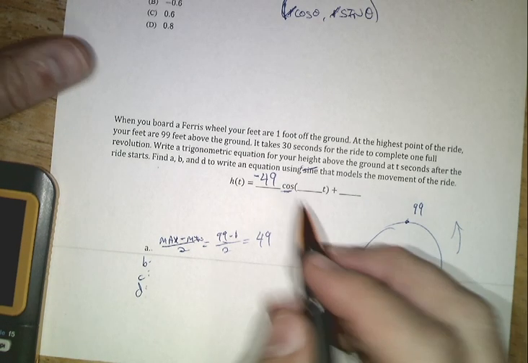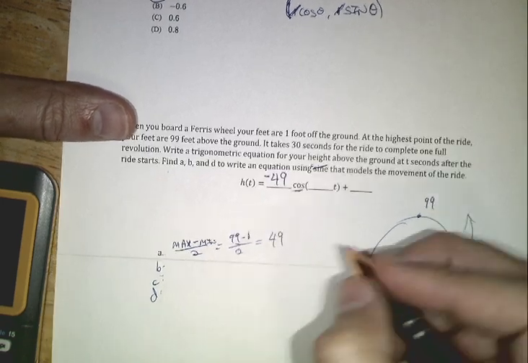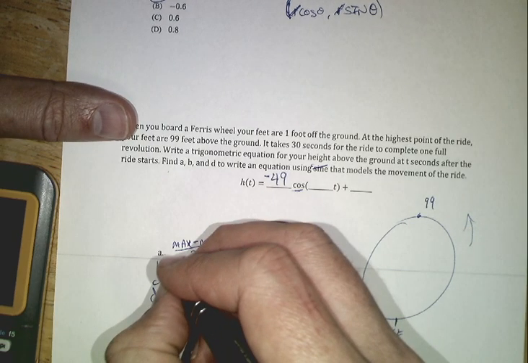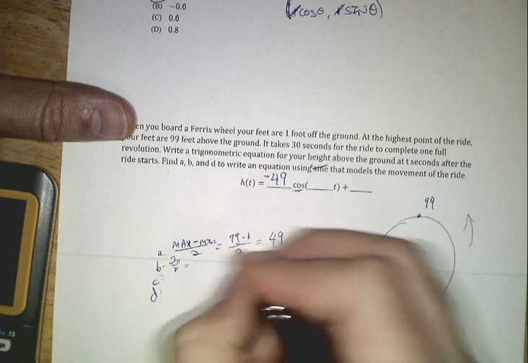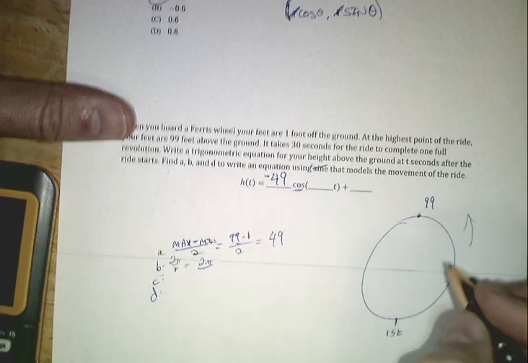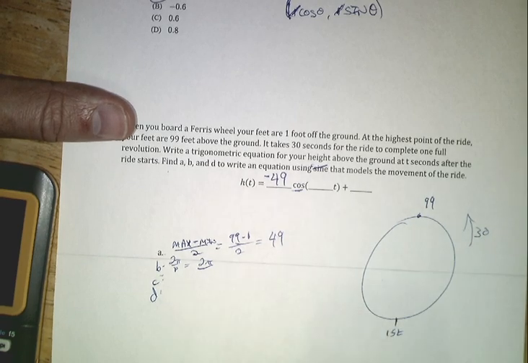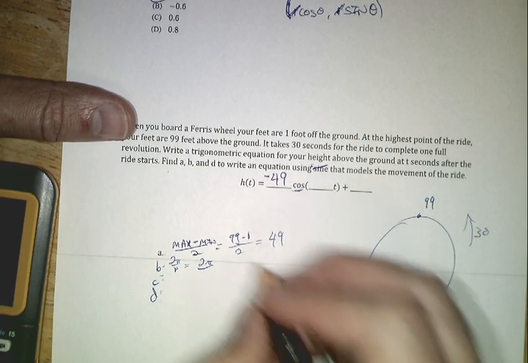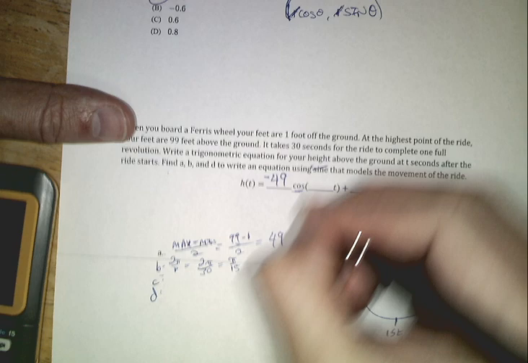For B, B is 2 pi divided by our period. So this is 2 pi over, what was our period, 30 seconds? So that should be pi over 15.